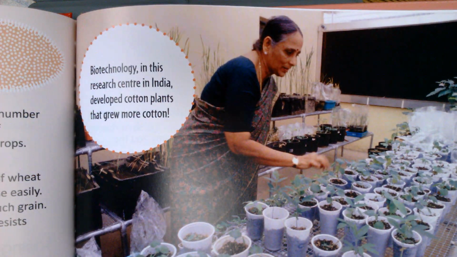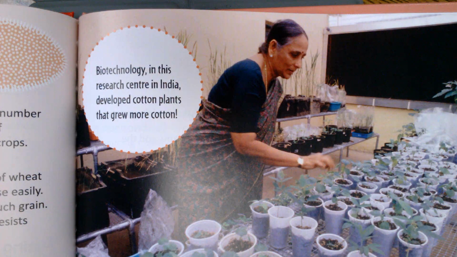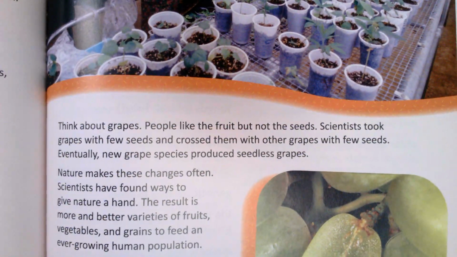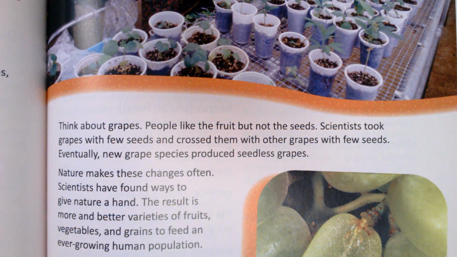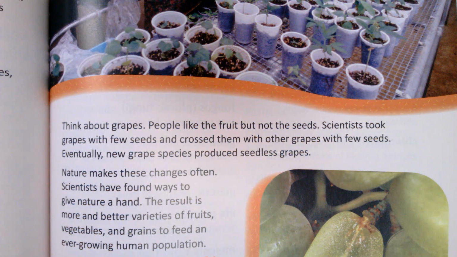Biotechnology. A research center in India developed cotton plants that grew more cotton. Think about grapes. People like the fruit, but not the seeds. Scientists took grapes with very few seeds and crossed them with other grapes with few seeds. Eventually, new grape species produced seedless grapes.